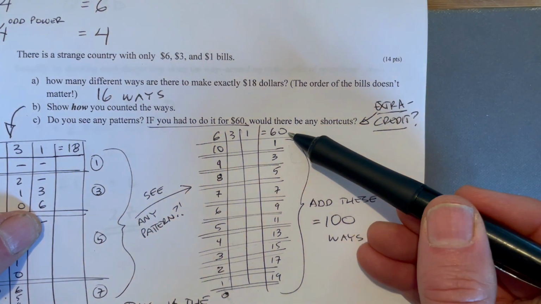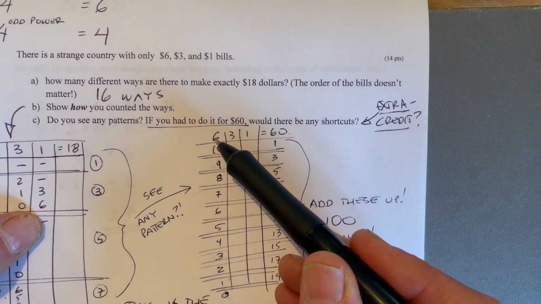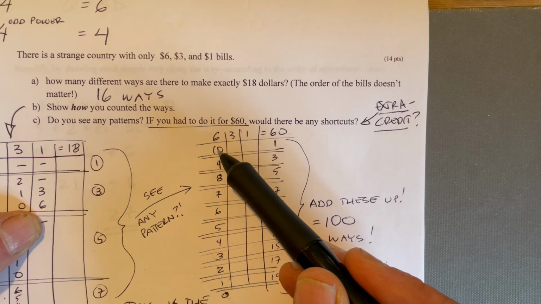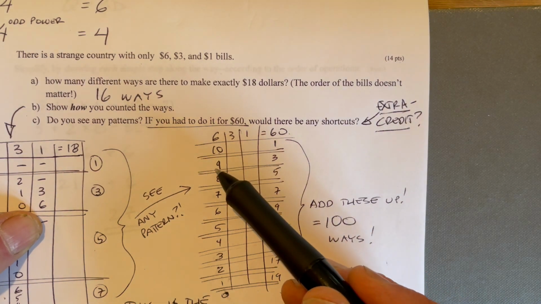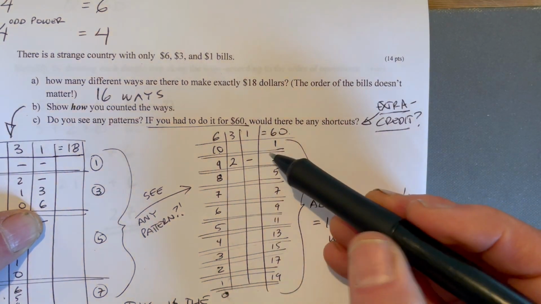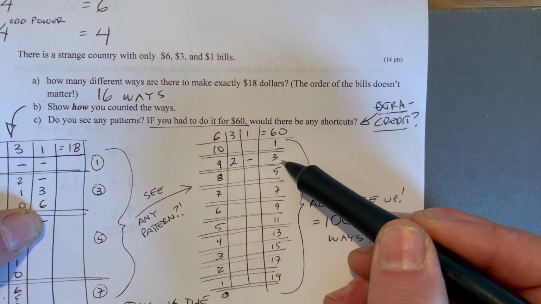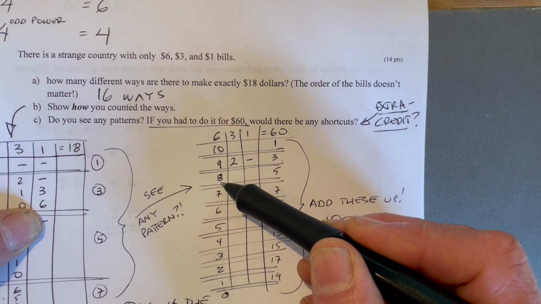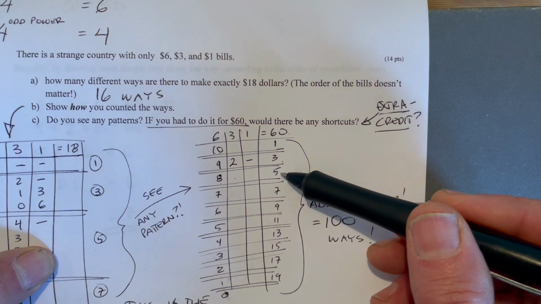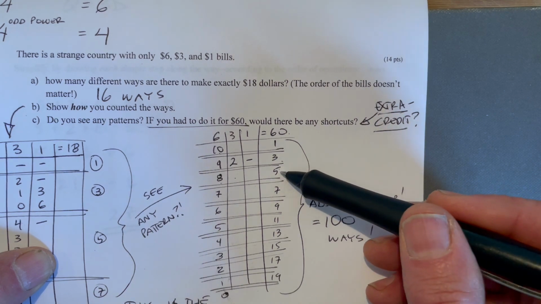If you had $60, you could have 10 $6 bills, and then after just 10 perfect $6 bills, you'd have to go to 9 with then 2 and none, and you'd see 2, 1, 0 is 3. And then each time you drop a $6 bill, you pick up 2 $3 bills, and that's why it goes from 3 to 5 and 5 to 7.